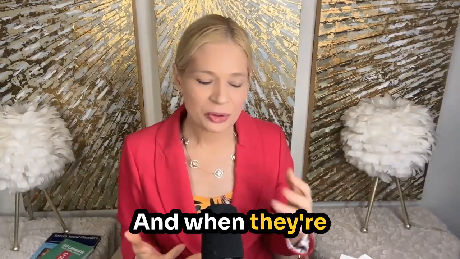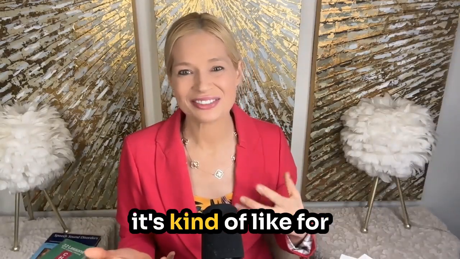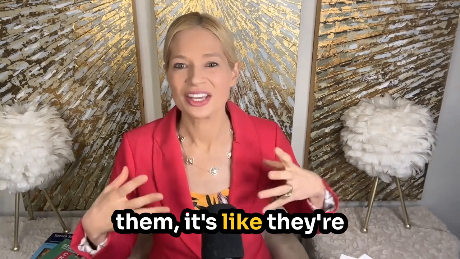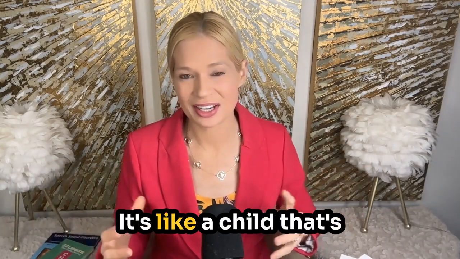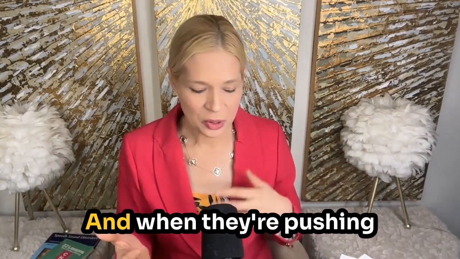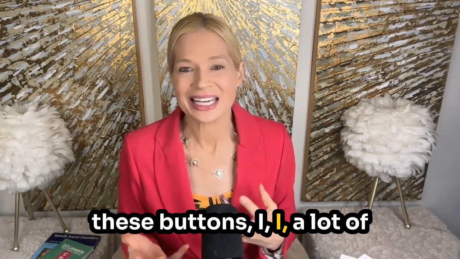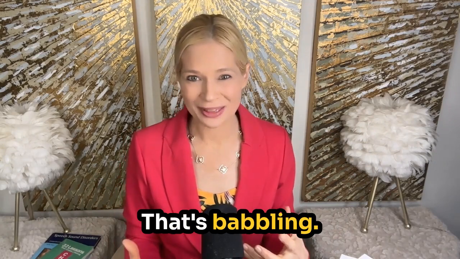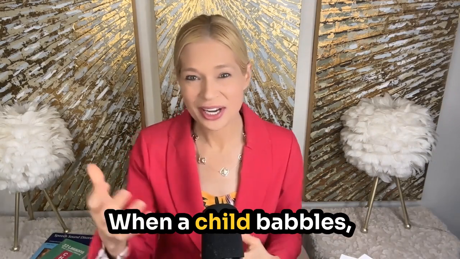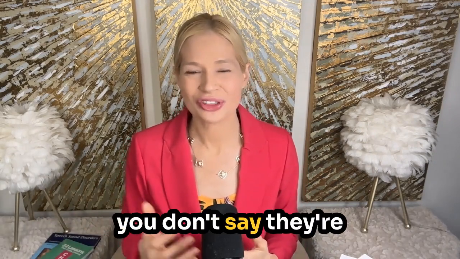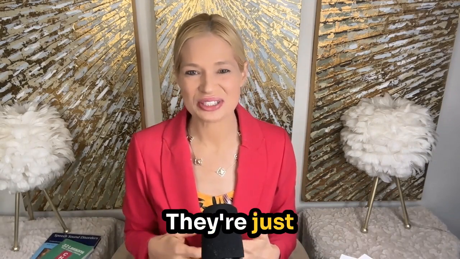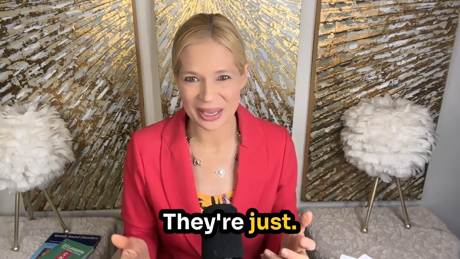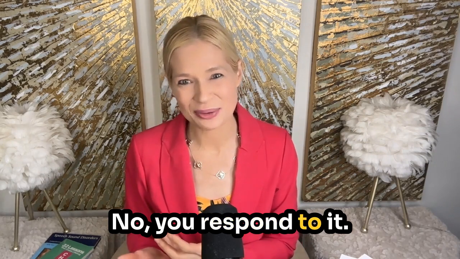And when they're exploring those words, it's like a child that's hearing these words. When they're pushing these buttons, a lot of people say, oh, they're just stimming, they're just pushing buttons. That's babbling, that's exploring. When a child babbles, you don't say, they're not saying anything, they're just making sounds, they're just stimming. No, you respond to it.